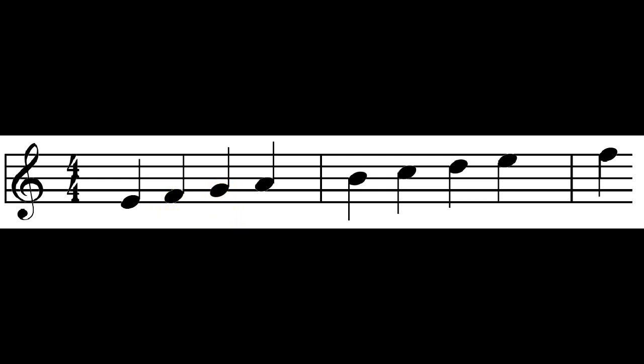I'm just going to keep doing this. And finally, this note right there.